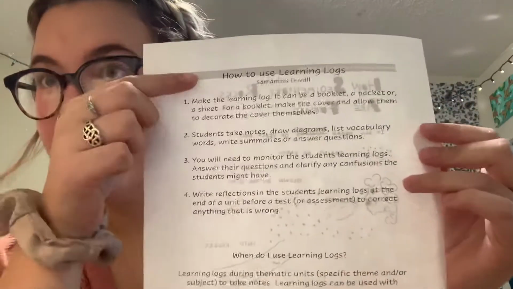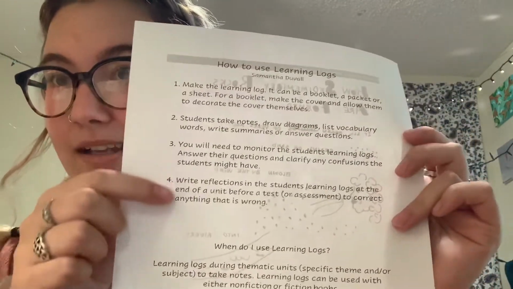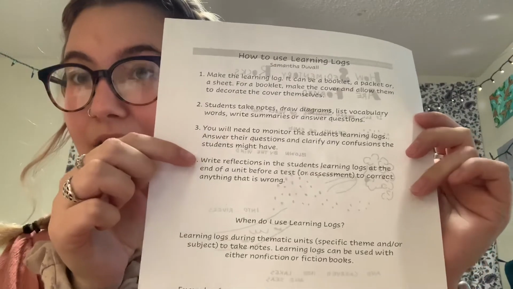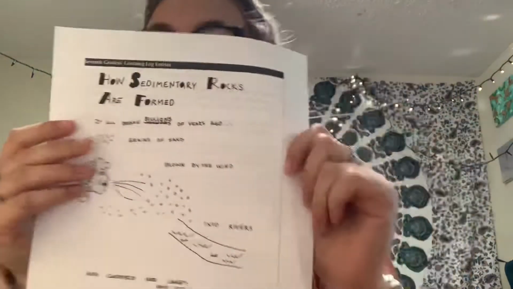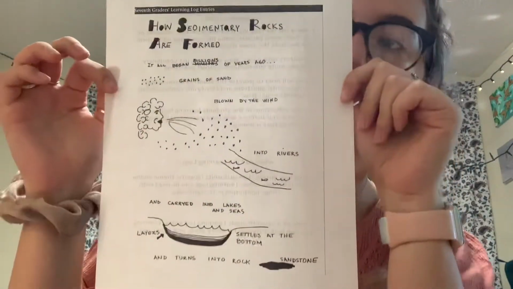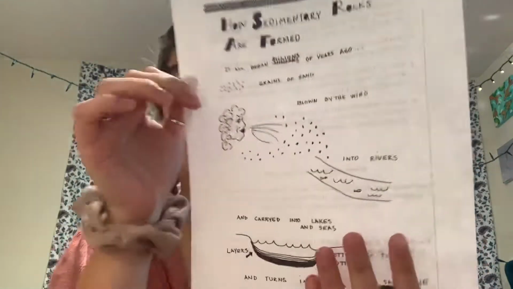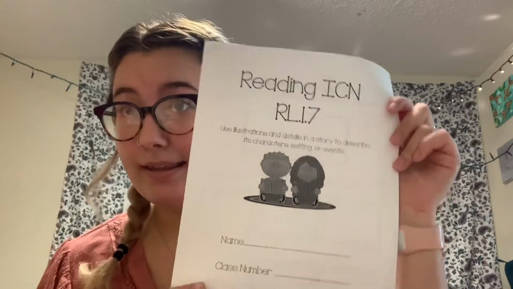My strategy presentation is on learning logs, and so I have this sheet on how to use learning logs, and it has a list of how to use them and when you use them. And then this is an example from the textbook. This is a 7th grade example, by the way. And then this is the worksheet packet that I use.